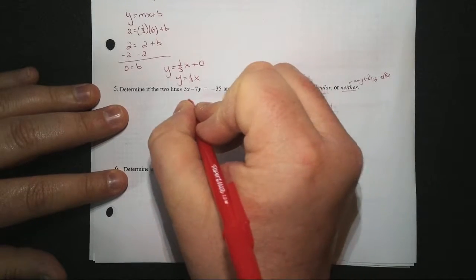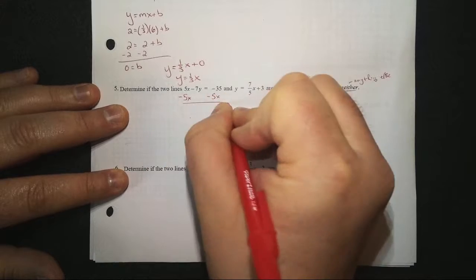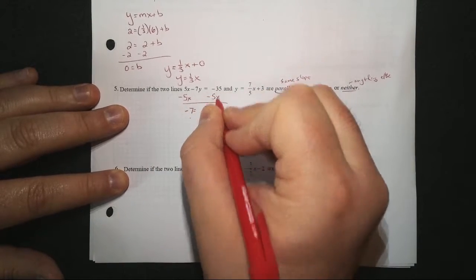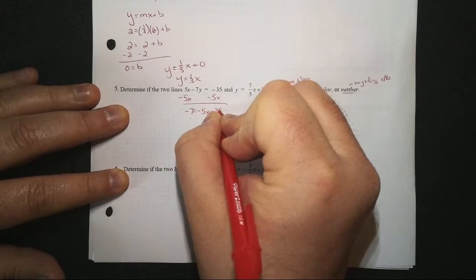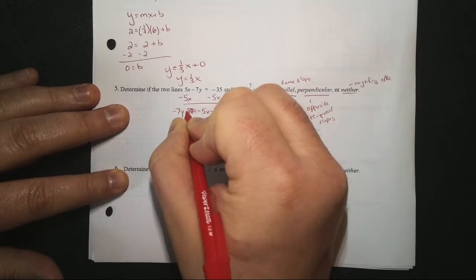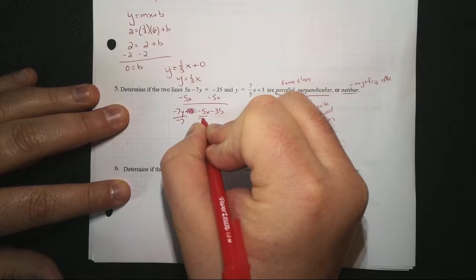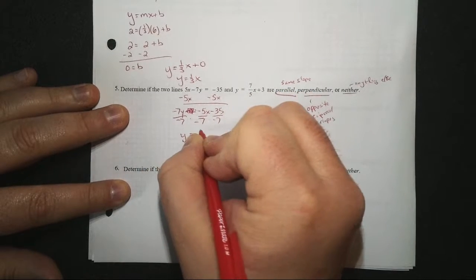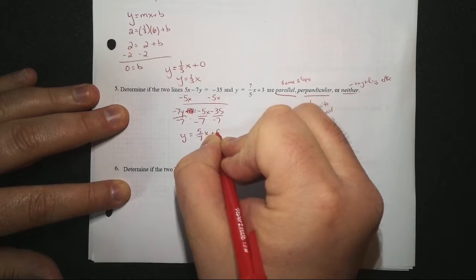Okay, so first things first, we're going to solve for y here. So we're going to subtract 5x from both sides. Now what I like to do is always put the x first in front of that constant number here. So it's going to be -5x minus 35. So it's in that y equals mx plus b form, by the way. We'll divide everything by -7.